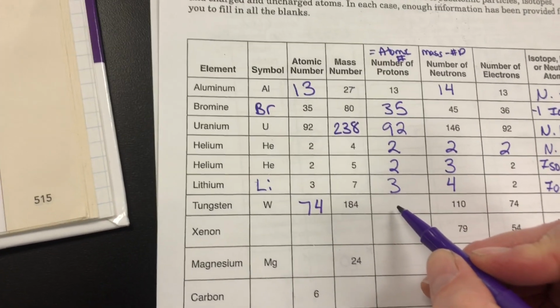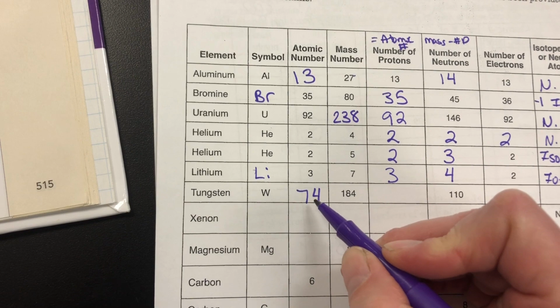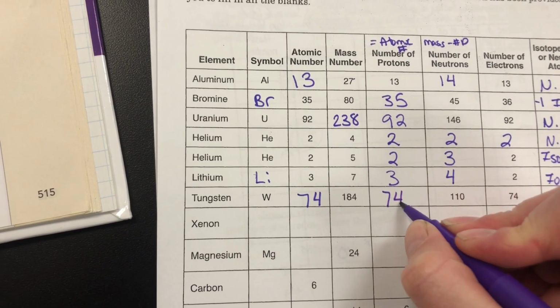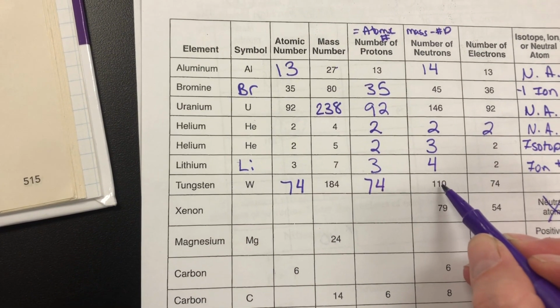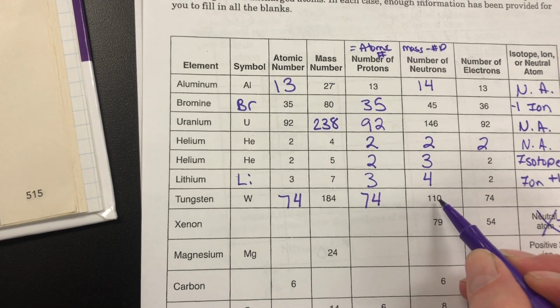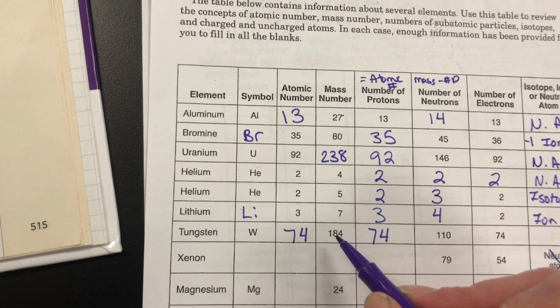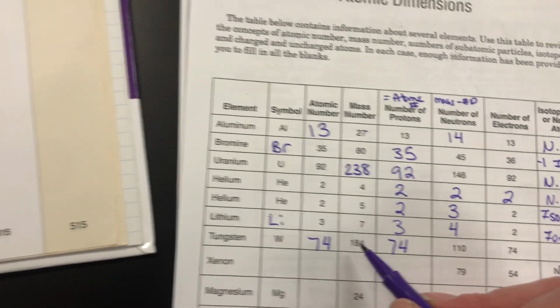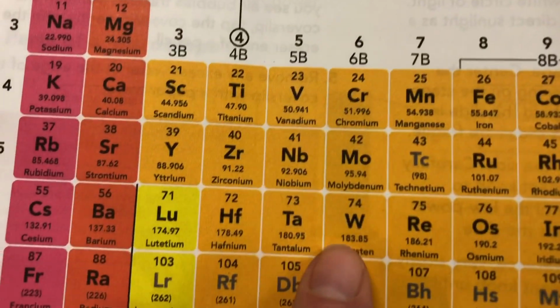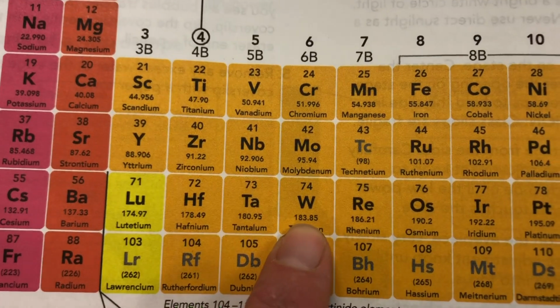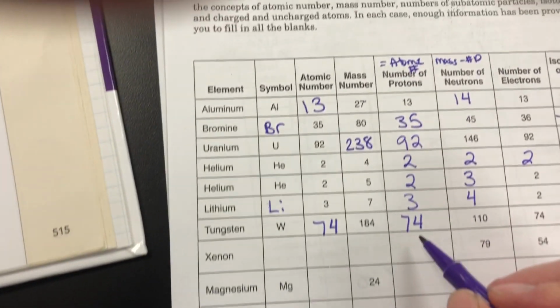Okay, so the number of protons is the same as our atomic number. So that's 74. We have 110 neutrons, and 74 electrons. Let's check that mass number. So that mass number is 184. If we look here, that's 183.85. So they're the same. So it's not going to be an isotope.